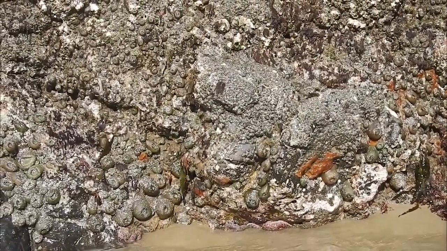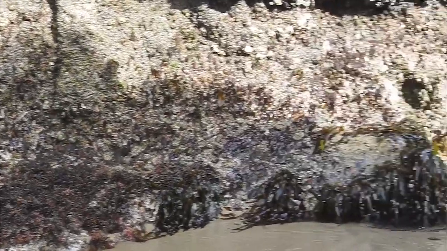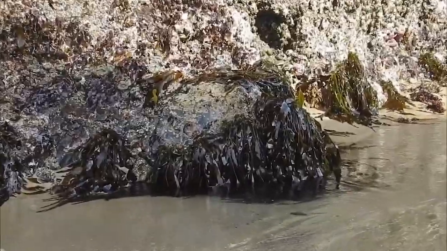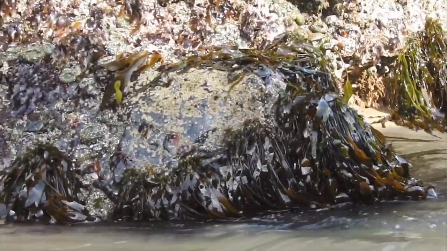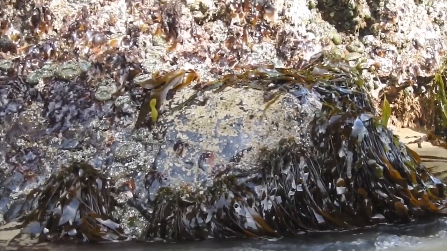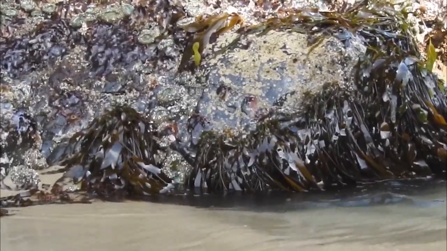You can see the big green anemones, and occasionally you'll see a starfish, and different types of kelps that only are exposed at the very lowest tides. That's called the lower intertidal zone. Anything that's not exposed ever is in the subtidal zone.